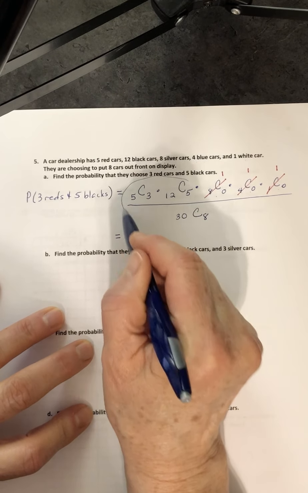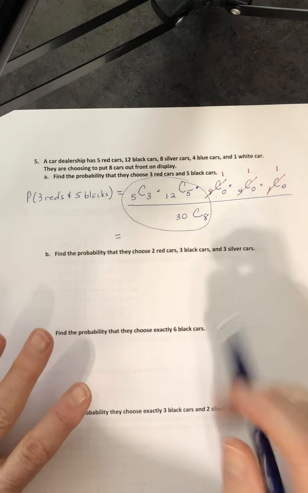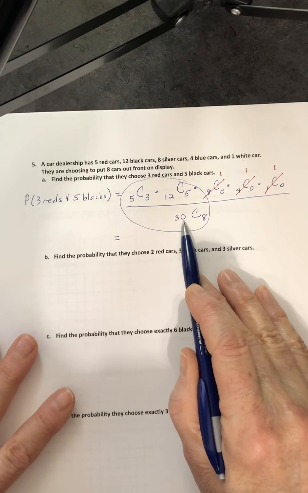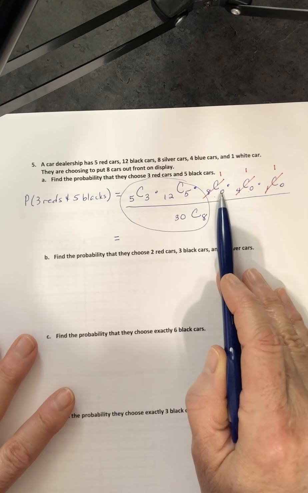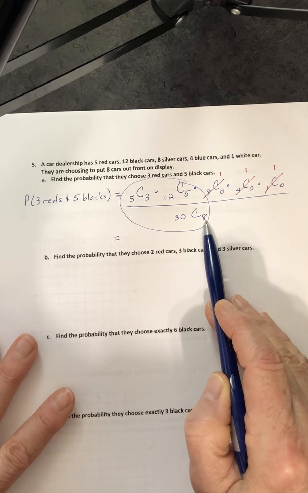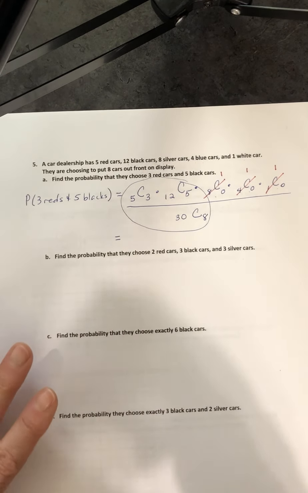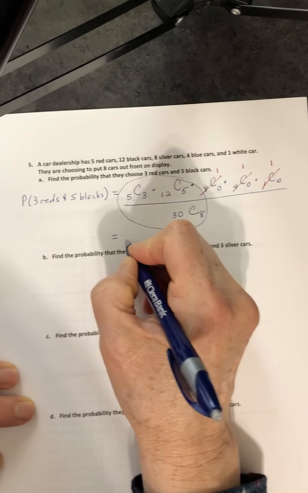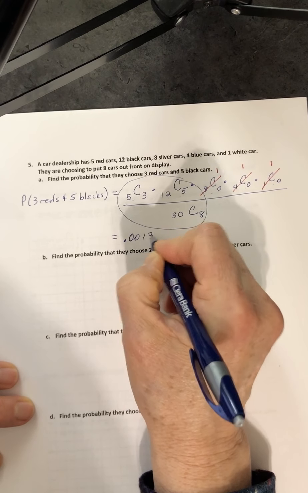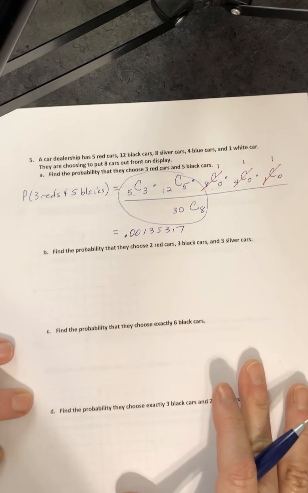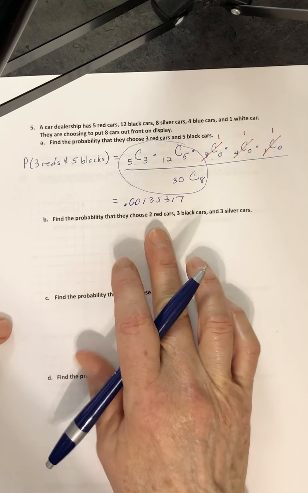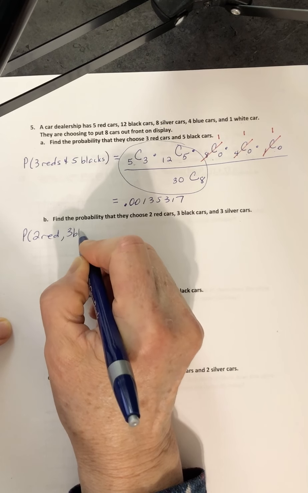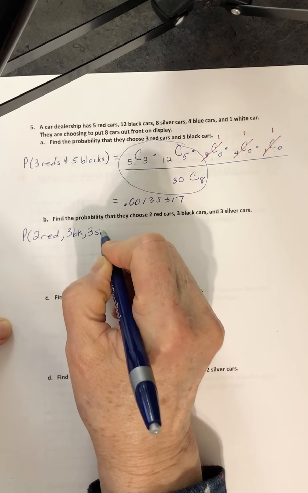So we're content to just look right here. But as I showed you earlier, the 5 plus the 12 plus the 8 plus the 4 plus the 1 has to add to the 30. The 3 and the 5 and the 0 and the 0 and the 0 have to add to 8. So these add a nice check that you have this part set up correctly. When I did the math on that, I got 0.00135317.